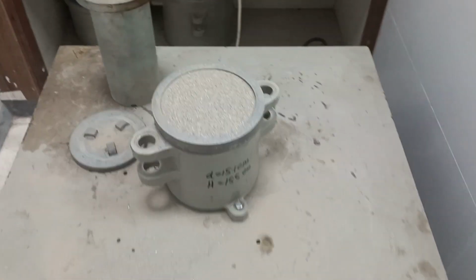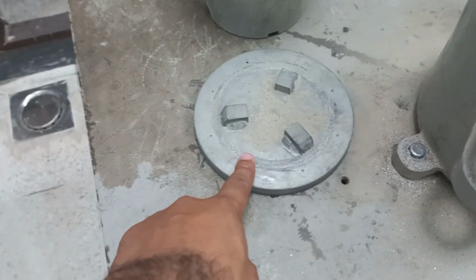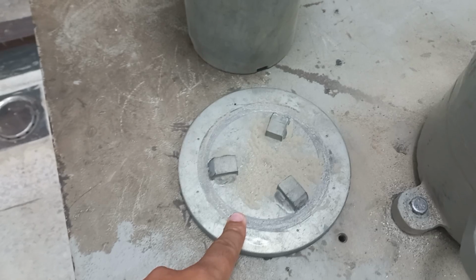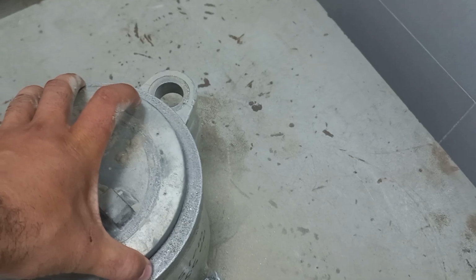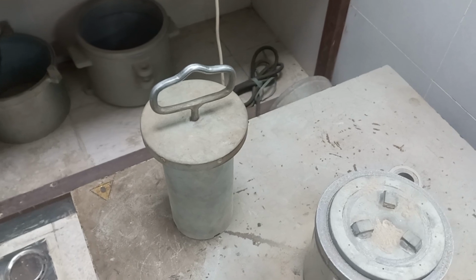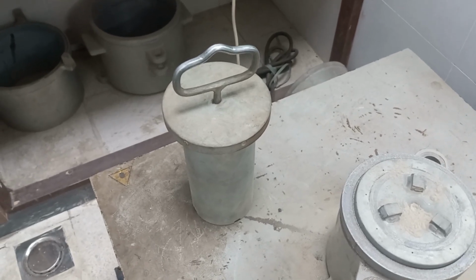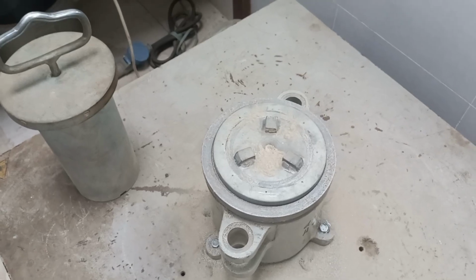After fixing the mold on the vibrating table, first of all, we will place the surcharge base plate. That is our surcharge base plate. After that, we will place the surcharge weight of 25 kg on the surcharge base plate.